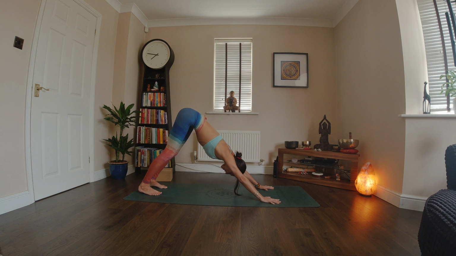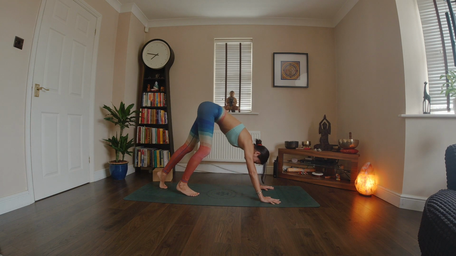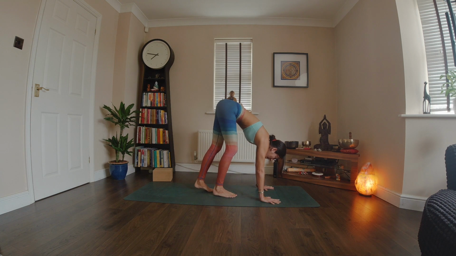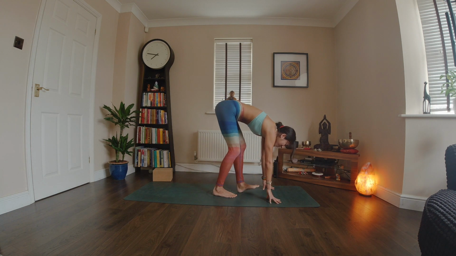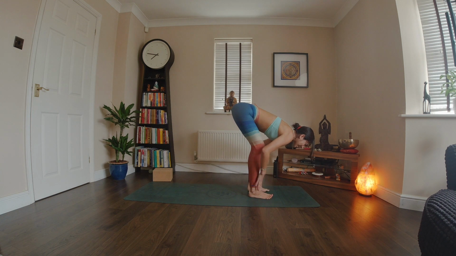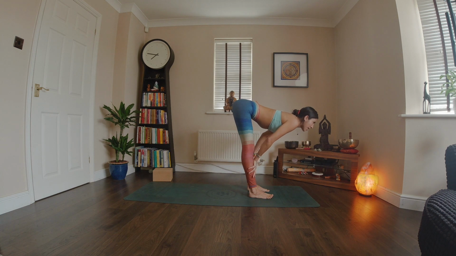And then soften the legs, soften the knees, begin to walk the feet forward. One foot at a time, slow, there is no rush. Eventually the fingertips might need to come up to the mat. Hands to the shins, take a big inhale. Lengthen your spine into a halfway lift.